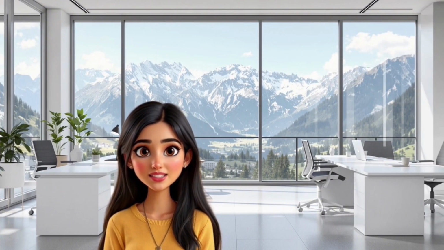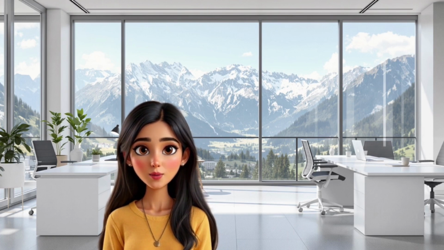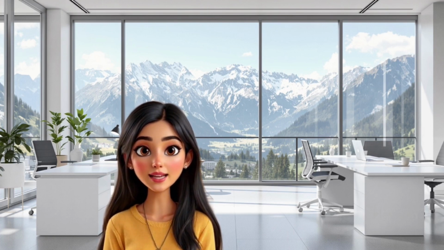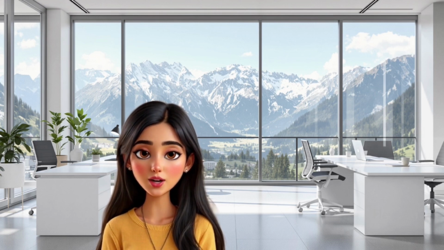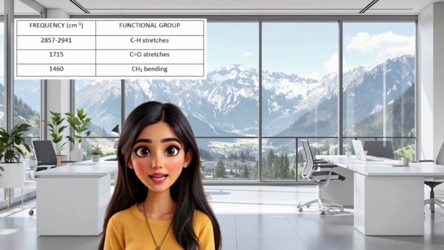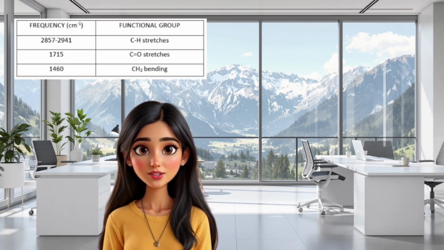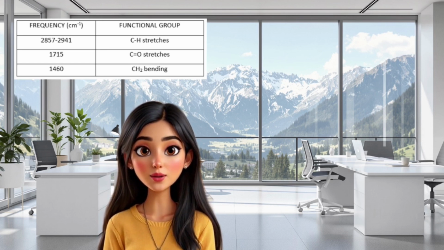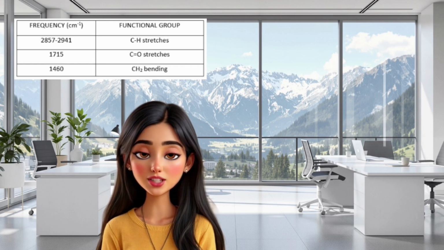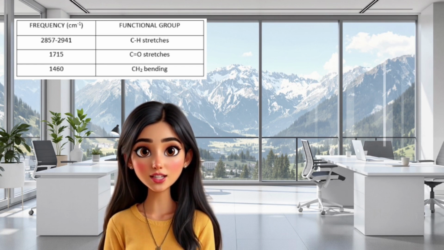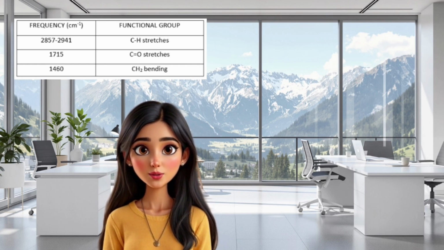Today I'll continue presenting question 1, which is how we identified an unknown organic compound using FTIR and proton NMR spectroscopy. First, from the FTIR spectrum, we observed 3 key peaks. A peak around 2941-2957 cm⁻¹, which indicates the presence of C-H stretching, suggesting alkyl groups.